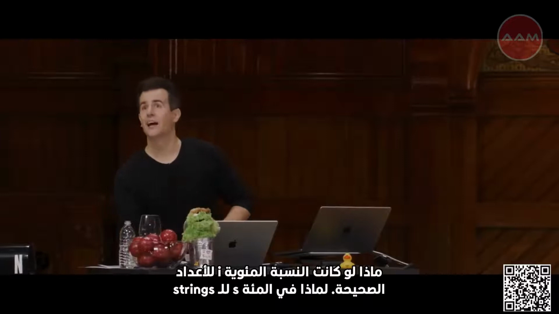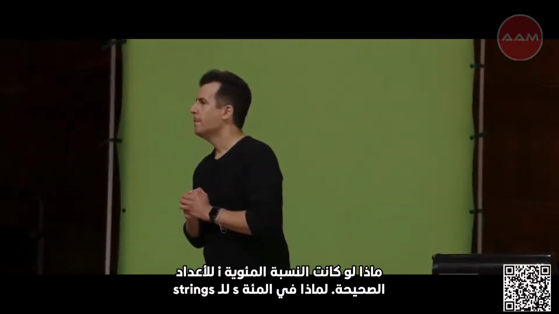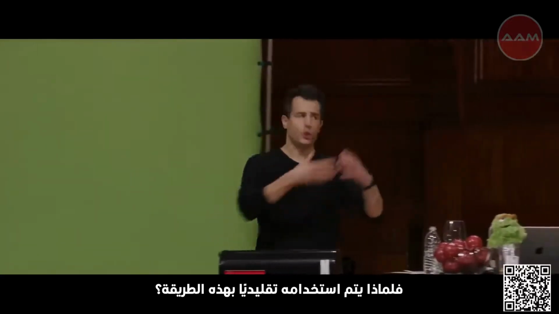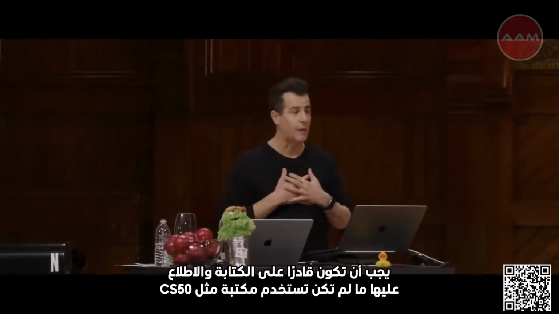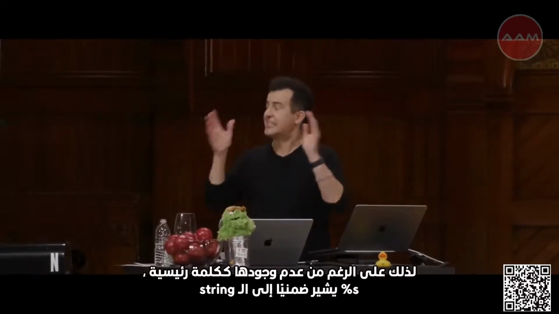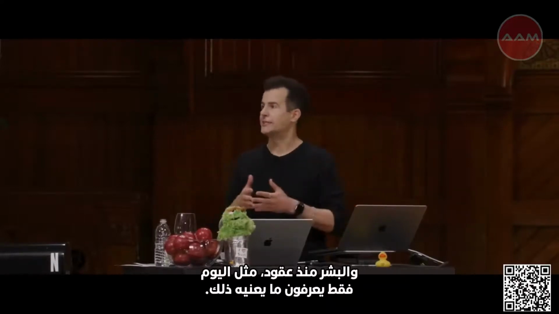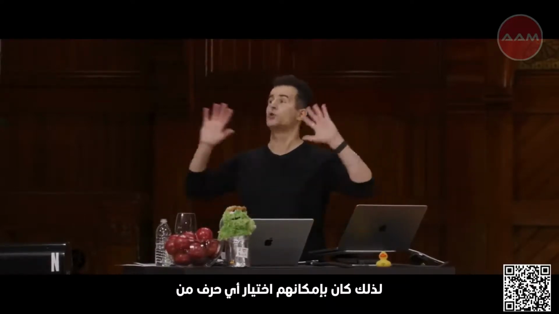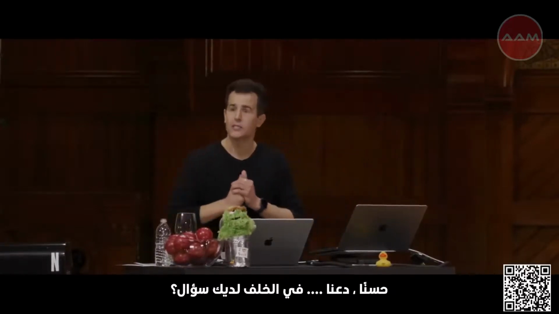So if %i is for integers, why is %s for strings? Oh, so why is it traditionally being used in this way? Honestly, the word string has been around for decades. It's not a keyword you should be able to type in C unless you're using a library like CS50's. And so %s just means string. So even though it doesn't exist as a keyword, %s connotes string. And humans decades ago, like today, just kind of know what that means. They could have chosen any letter of the alphabet, but S sort of makes the most sense.